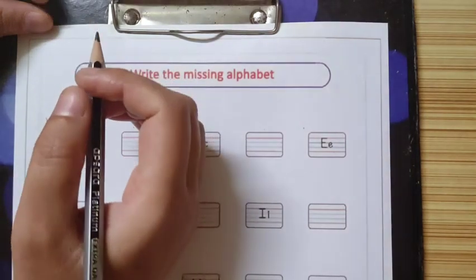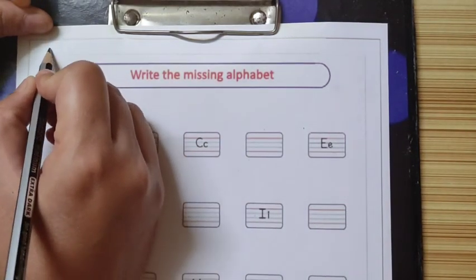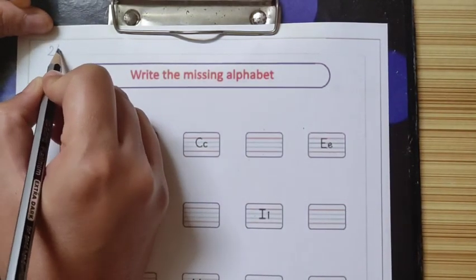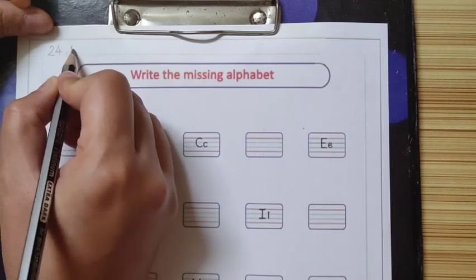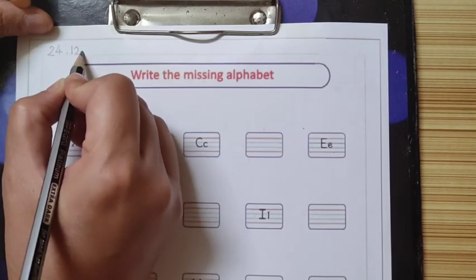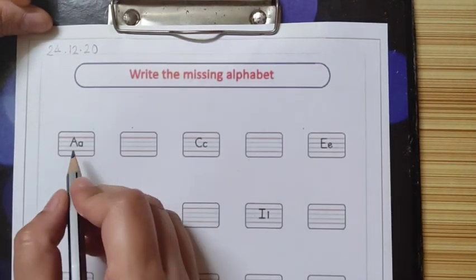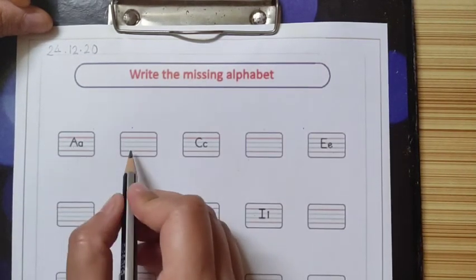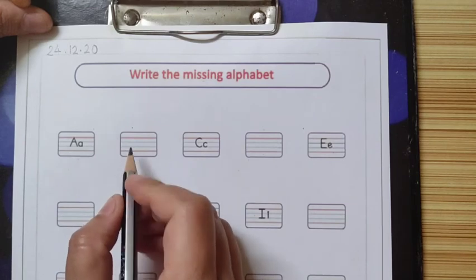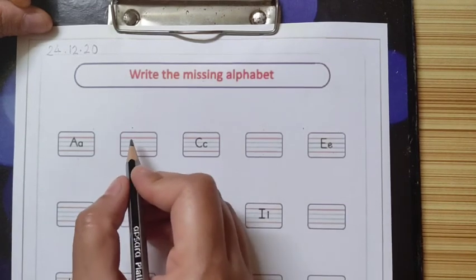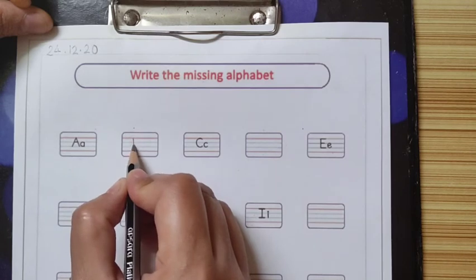Kids, first of all, we will write here today's date. Missing alphabet. This is alphabet A. And after that, which alphabet comes? Yes, alphabet B. So we will write here alphabet B.